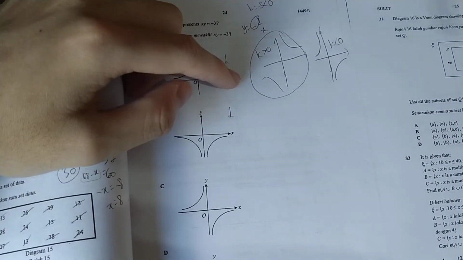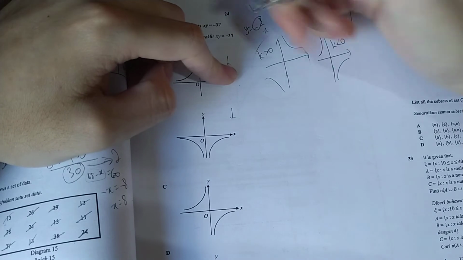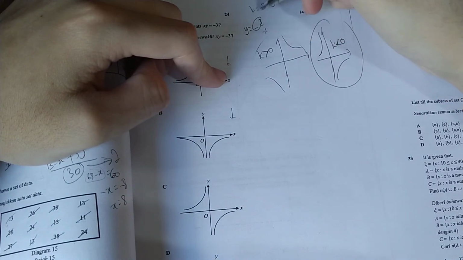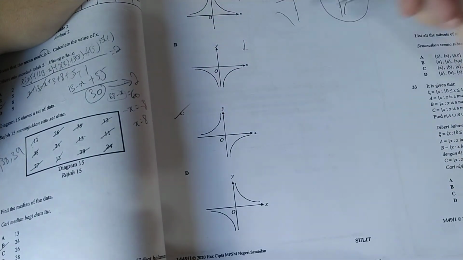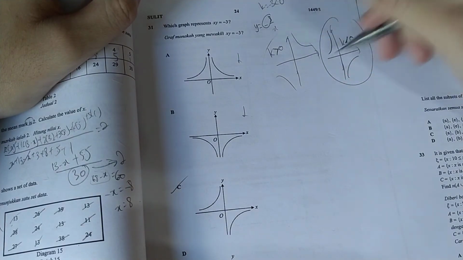No. Sorry. I just said k smaller than 0 and then I circled the bigger. This one, right? Smaller. This one is bigger. So your k is negative 3, so it's negative. So it's this one. So A, B, C, D. C. Alright. I know some of you still don't know how to differentiate these two things.